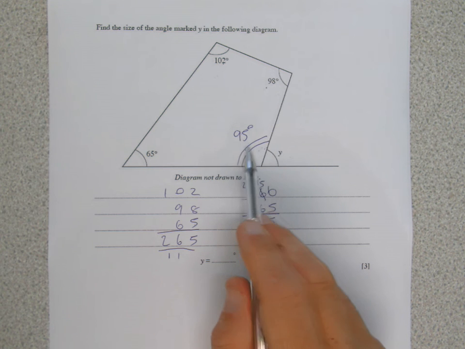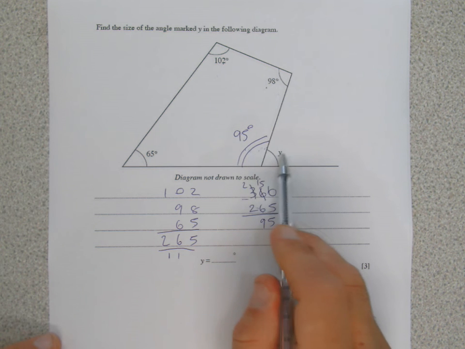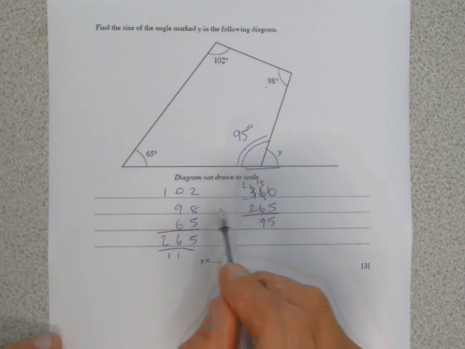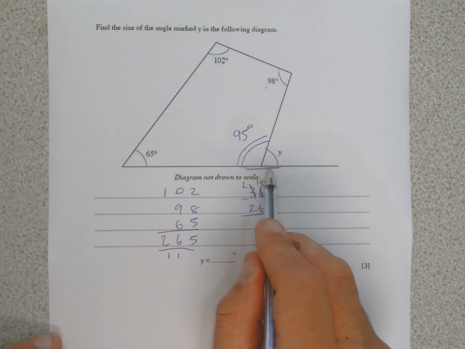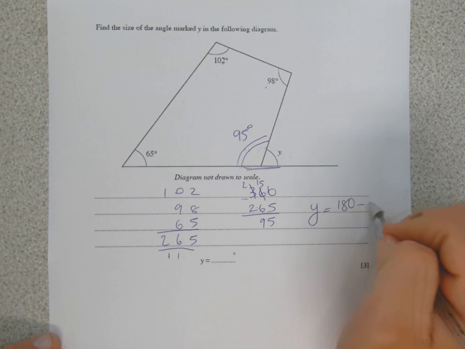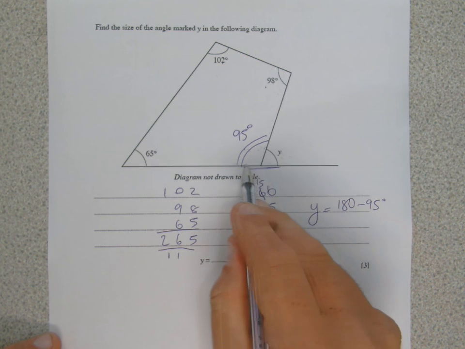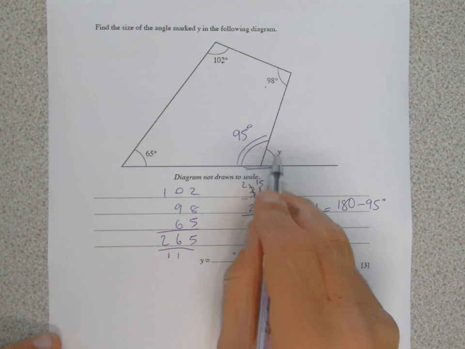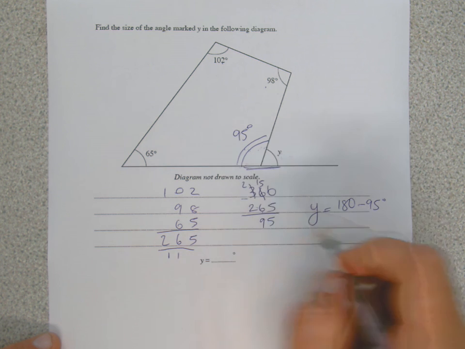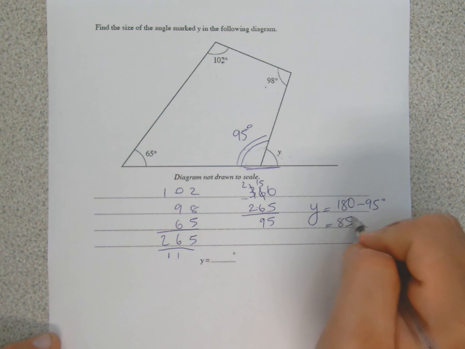But now that we know this angle, I can work out the exterior angle, the one on the outside, because of course we've got a straight line here, okay? Straight line, and because we've got a straight line, I can work out y. Y, of course, will be 180, take away 95. Because remember, straight line, half a turn, okay? Angles add up to 180, so I end up with 85 degrees.